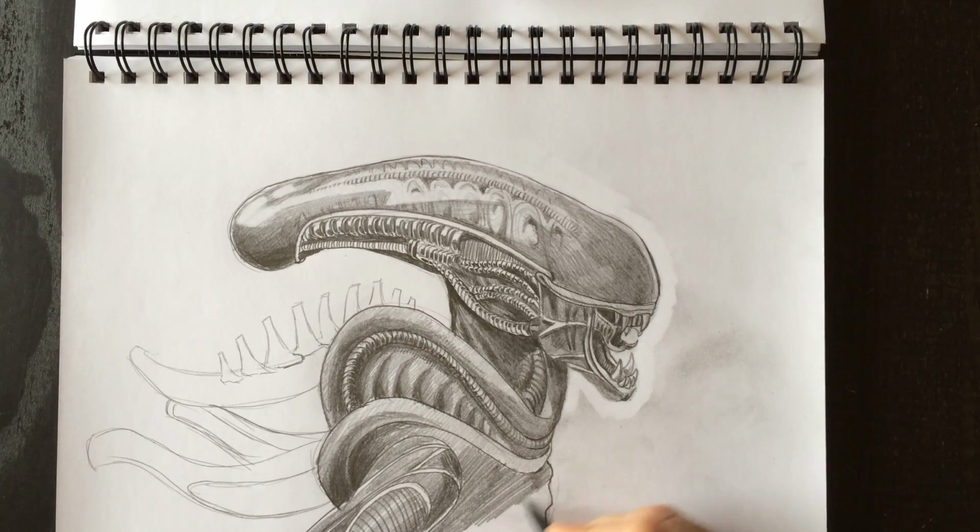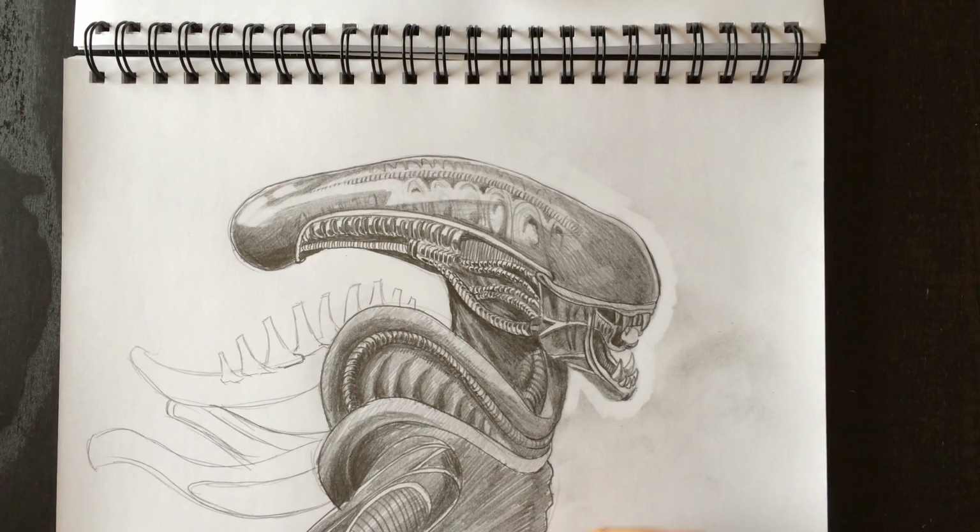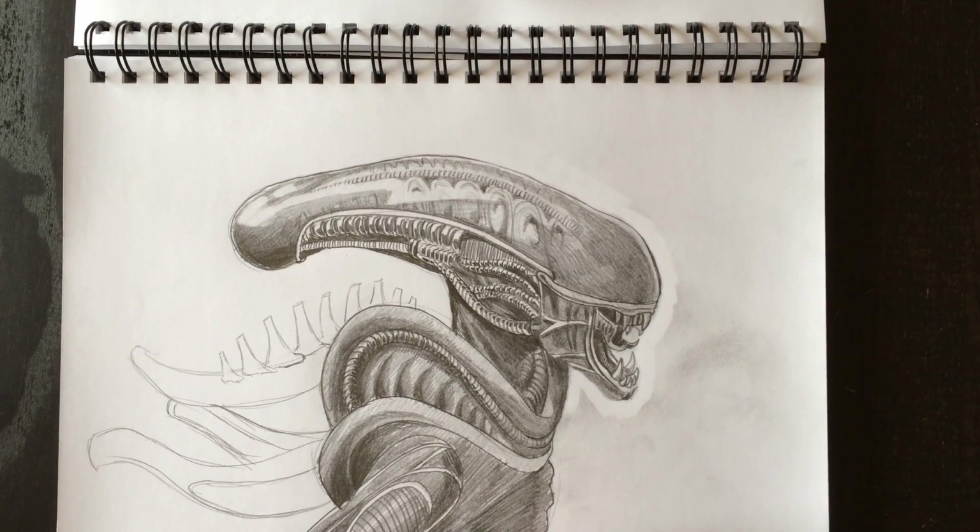His chest, the front sort of looks like a skeleton chest, so we can actually see each bone at the front here, and we can use these lines. I'm going to color this in nice and black first, and then we're going to draw those lines to make them look like a skeleton at the front.